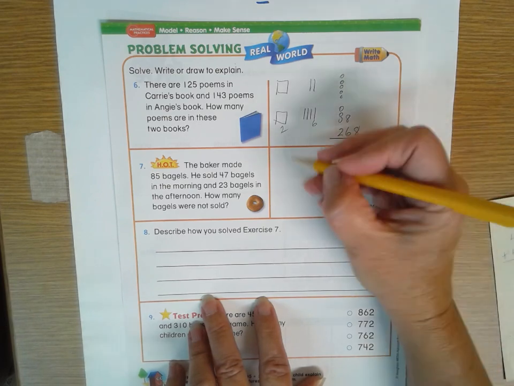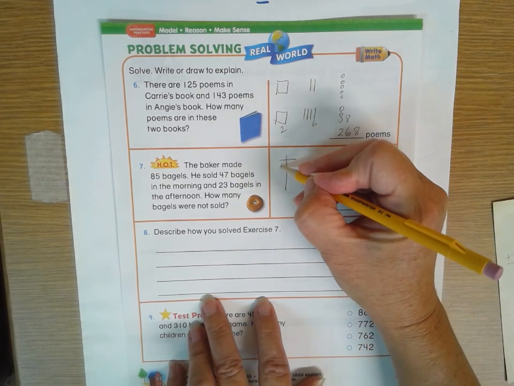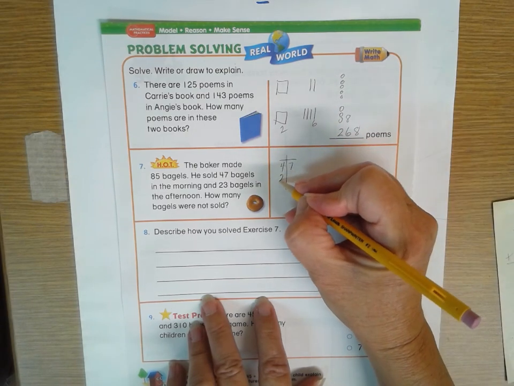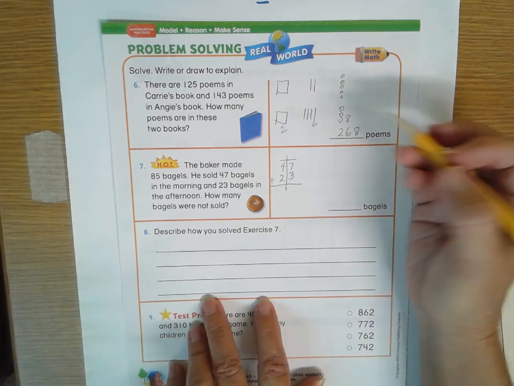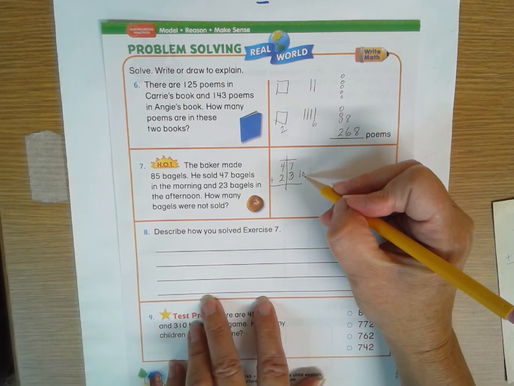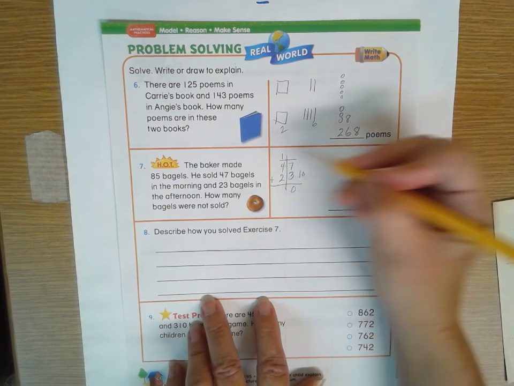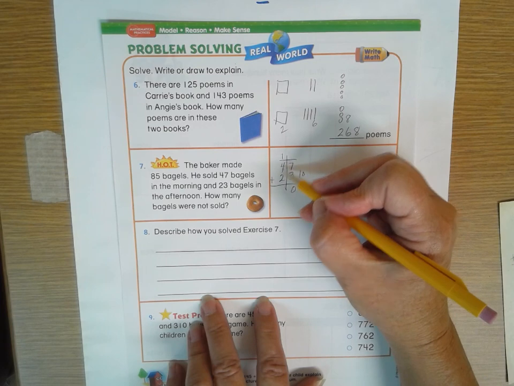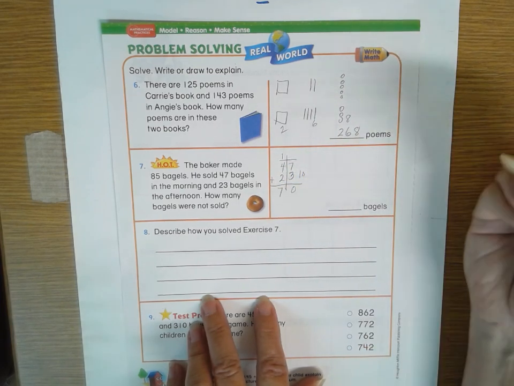So we're going to make a T over here. And he sold 47 and 23. And we need to get a total. 7 plus 3 is 10. We're going to regroup, so the 0 goes in the ones place and the 1 goes in the tens place. 4 plus 2 is 6, and 1 more is 7. So that's what he sold.